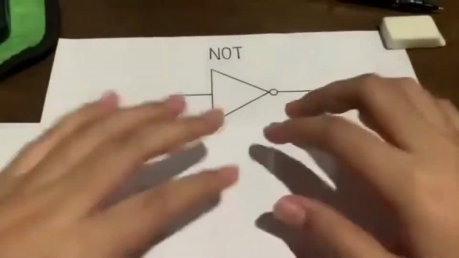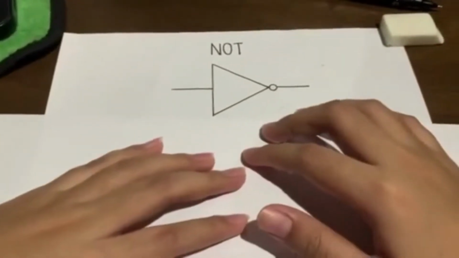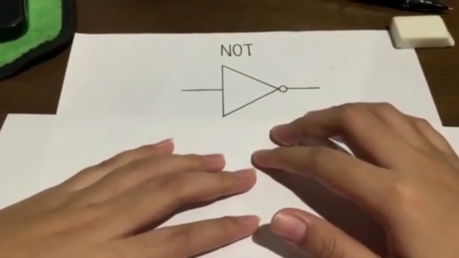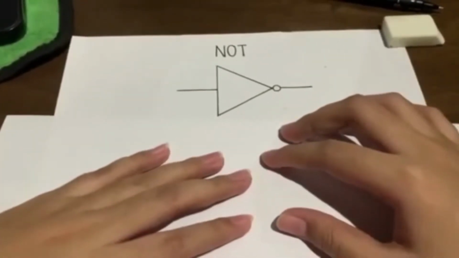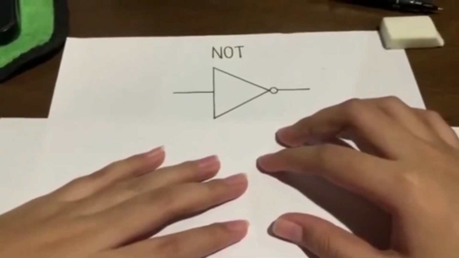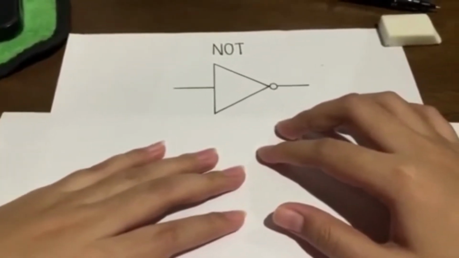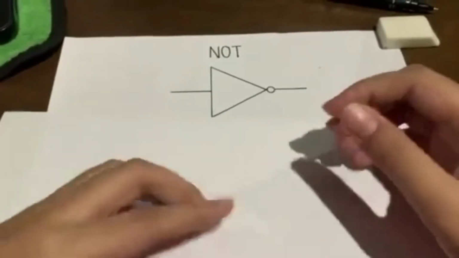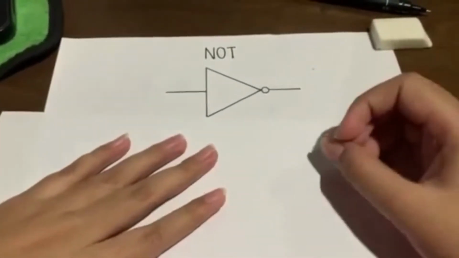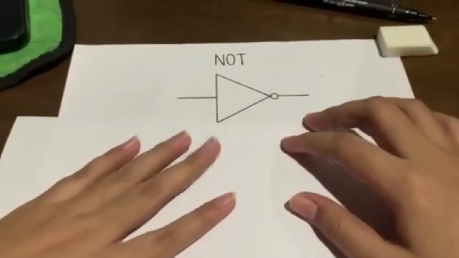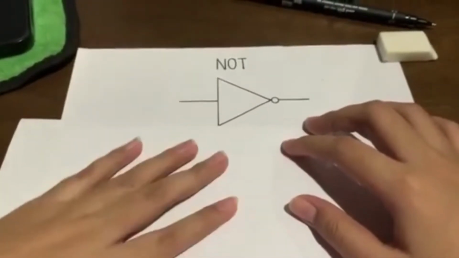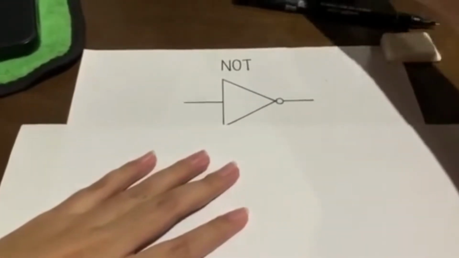Hi everyone, today I'm going to discuss some introduction of Boolean algebra. We're going to start with the NOT, AND, and OR gates. Like the first presenter said, Boolean algebra uses 1 and 0 to represent data. 0 can be considered as false or off, while 1 can be considered as true or on.